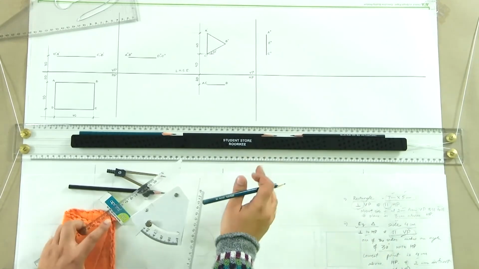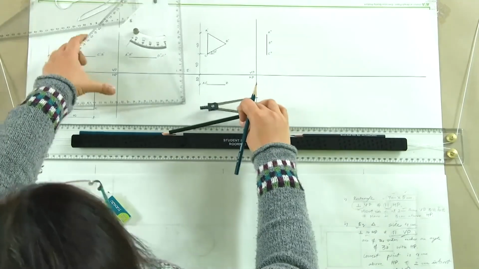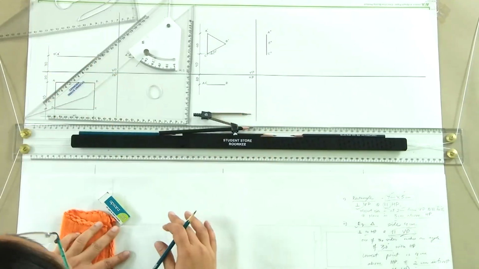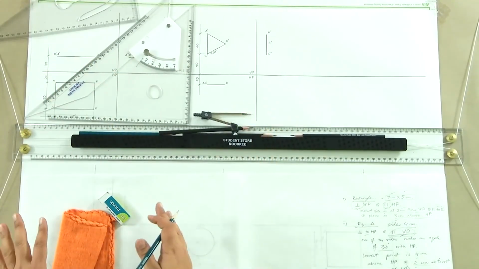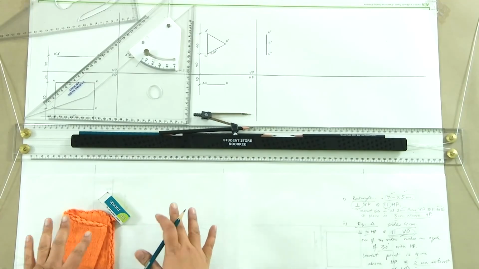So, I hope with this you have fairly understood how to draw orthographic projections of planes which are parallel to one of the planes and perpendicular to the other plane.